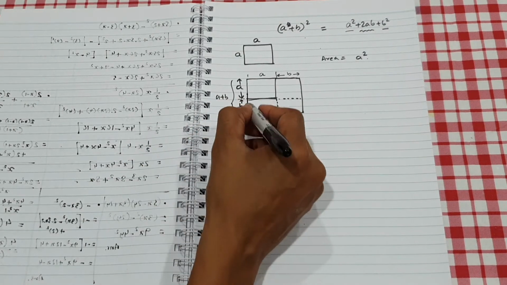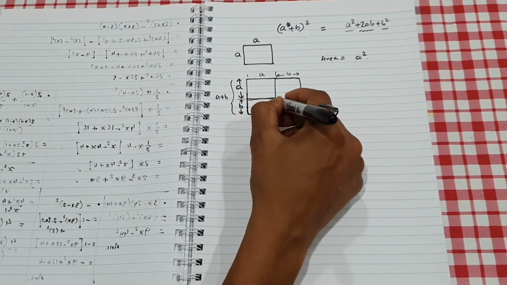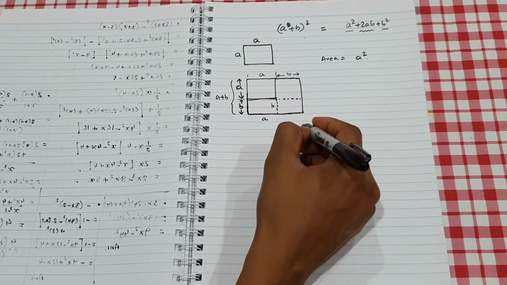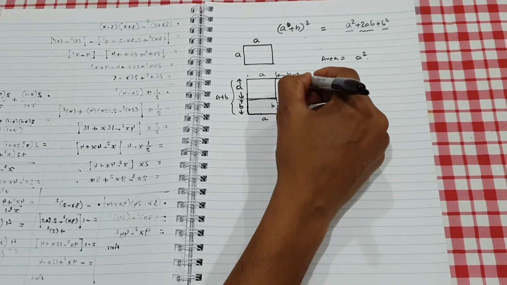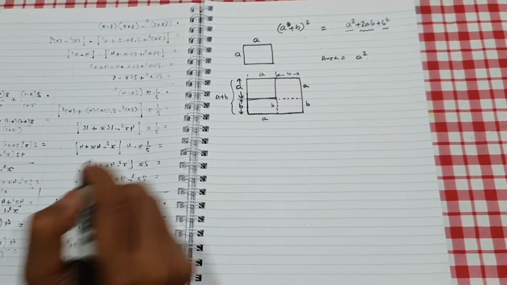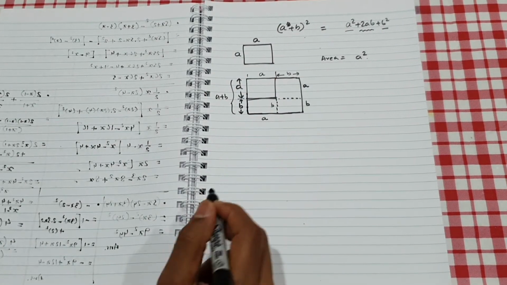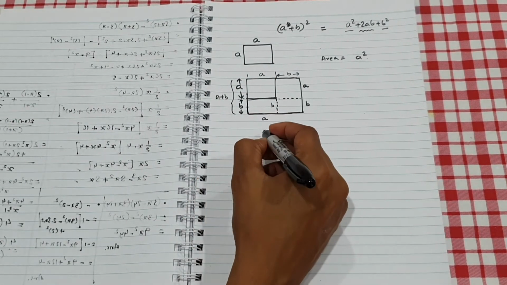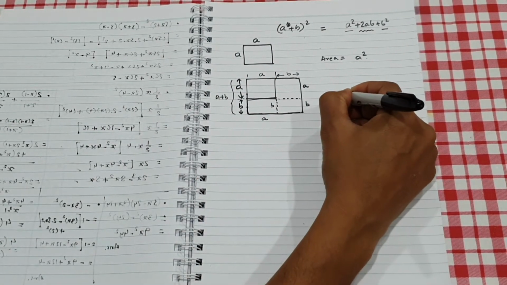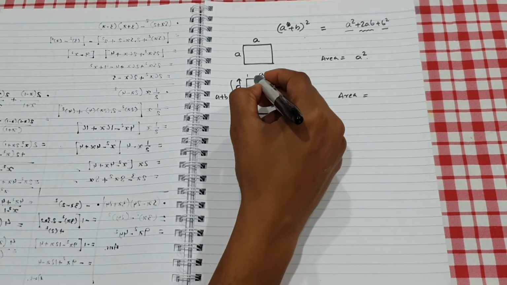So what do you see here? This quantity is A. Remember, this is B, so this is a rectangle, so this will be B, and this will be A again. This is B. So essentially now we've got a larger square, which is (A plus B) whole squared. But the area is 4 components.